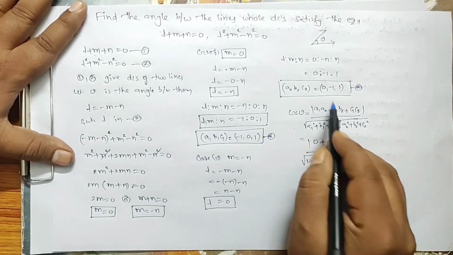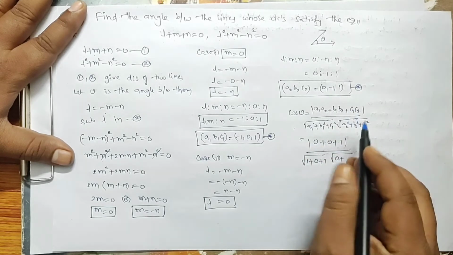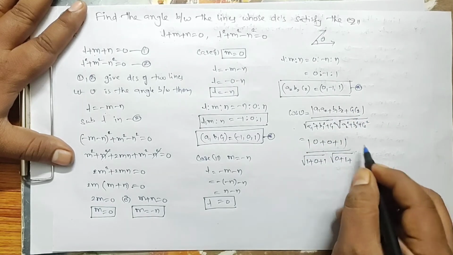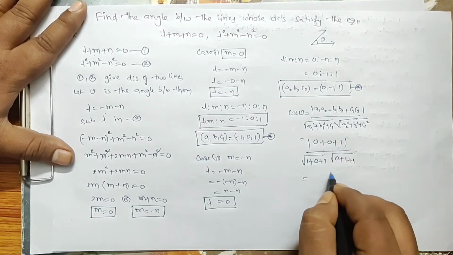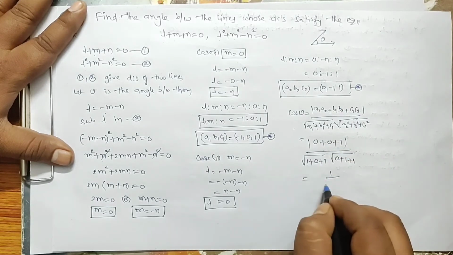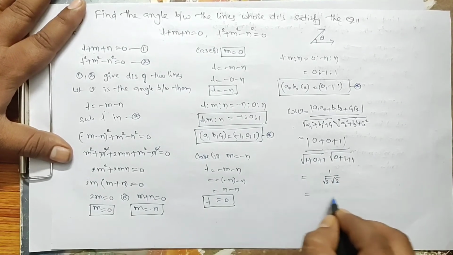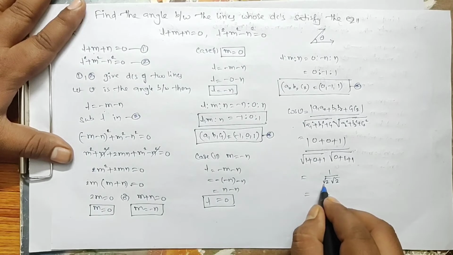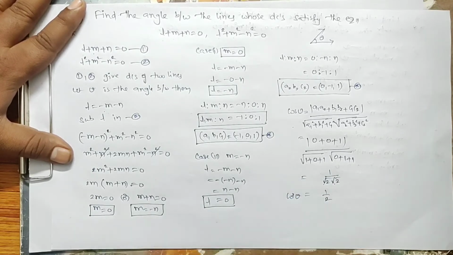Then 0 square is 0, b2 square is -1 whole square, which is 1, and c2 square is again 1. Here 1 by root 2 into root 2, which is 1 by 2. So cos theta is equal to 1 by 2.